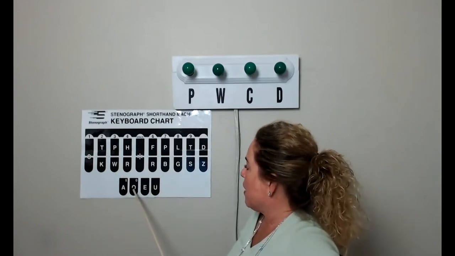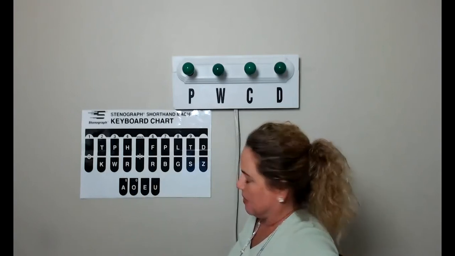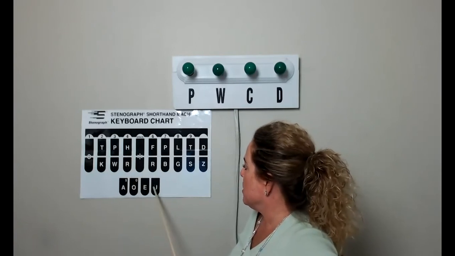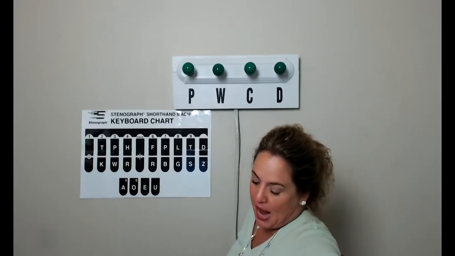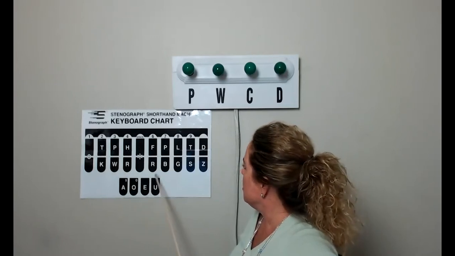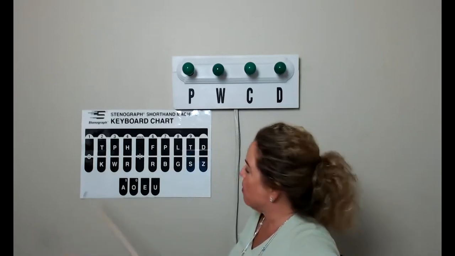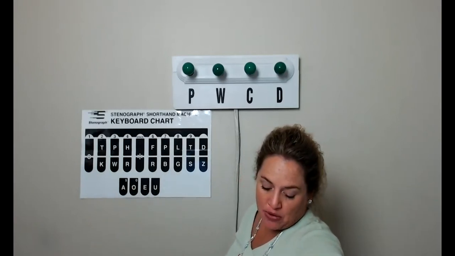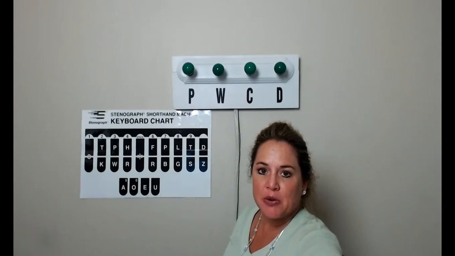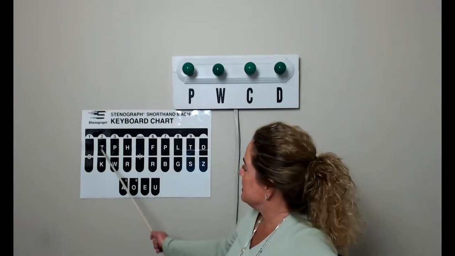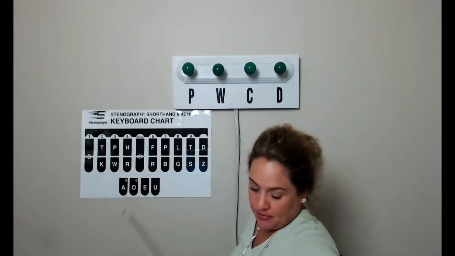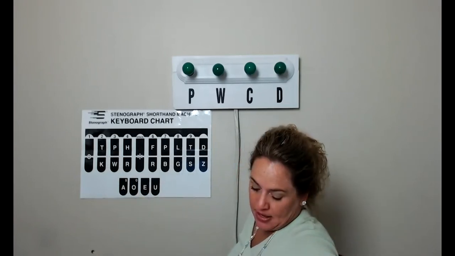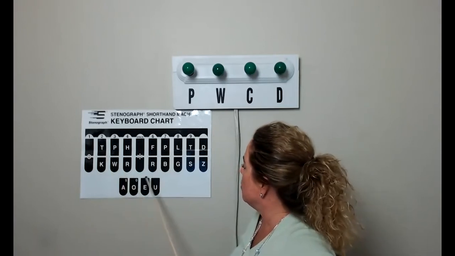Hour, possessive hour, our car, O-U-R. Then we have hour. What hour did you arrive? H-O-U-R. Bowel, B-O-U-L. Towel, T-O-U-L. Dowel, that's like a piece of wood to hold a window shut. Dowel, D-O-U-L. Pout, P-O-U-T. Trout, T-R-O-U-T.